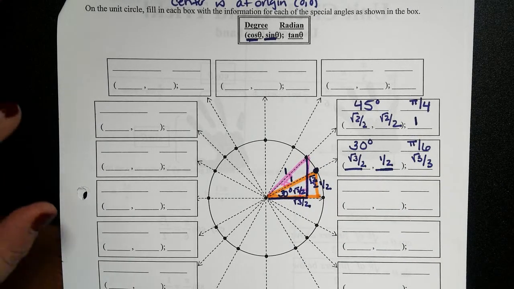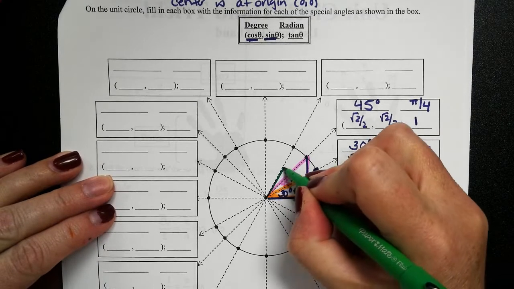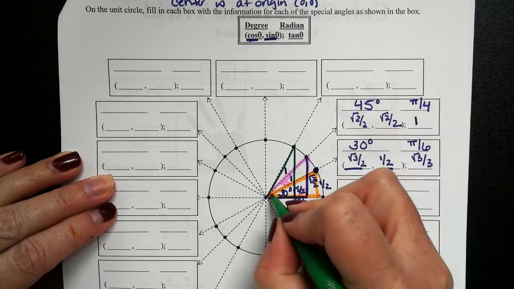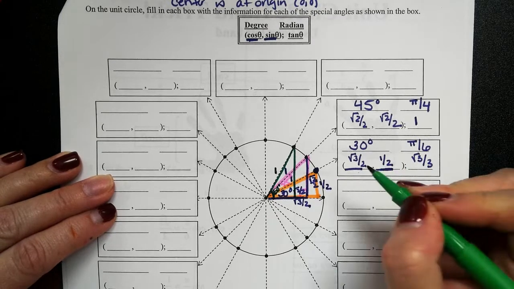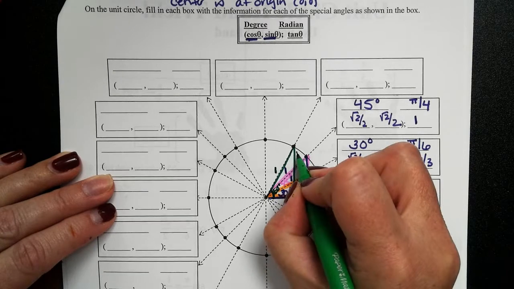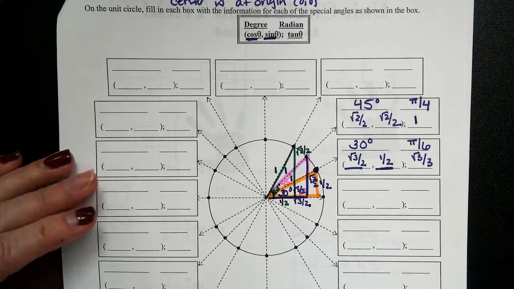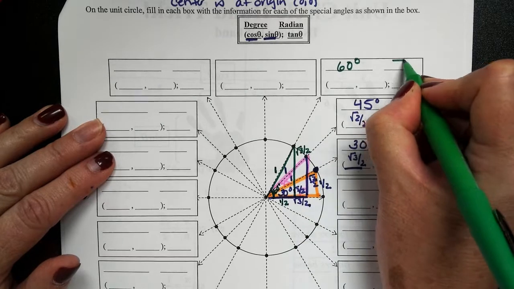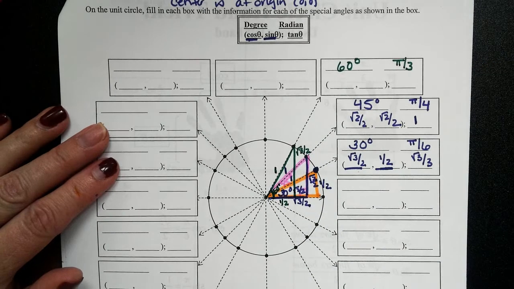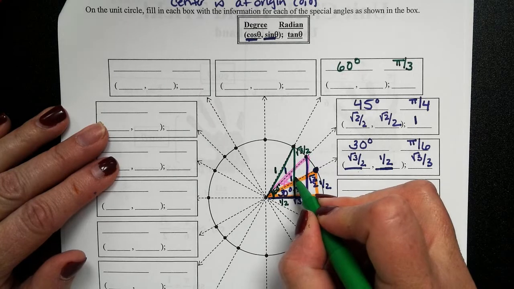So the last triangle I had you draw, or we filled out, with a hypotenuse of 1, was your 60 degree. So here's my 60 degree. So with a hypotenuse of 1, the side opposite your 60 degrees was square root 3 over 2. Your side opposite your 30 was 1/2. So then when you take a look at 60 degrees, 60 degrees in radians, if you were to convert, is pi over 3.